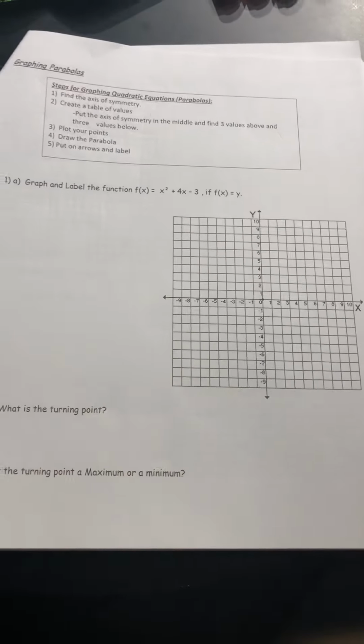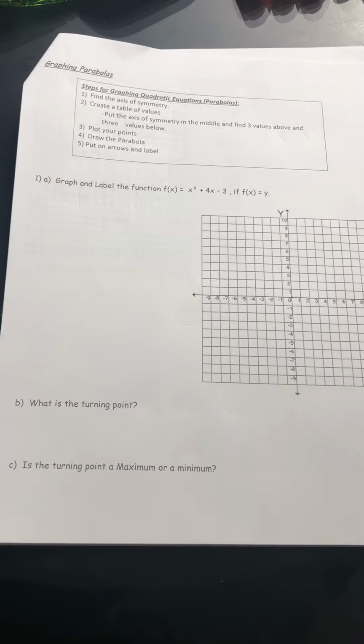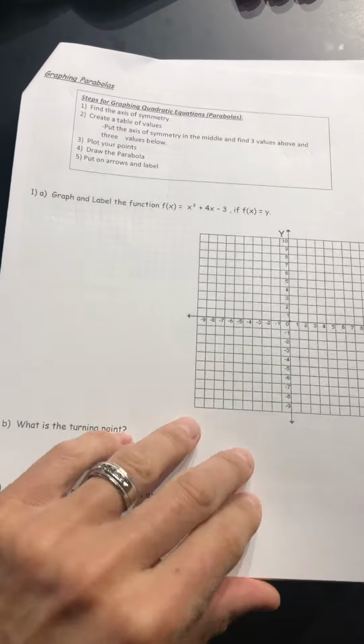The first graph you are actually going to be doing on your own. We're going to skip this one. That's going to be part of your homework. We're going to move on to example number 2.